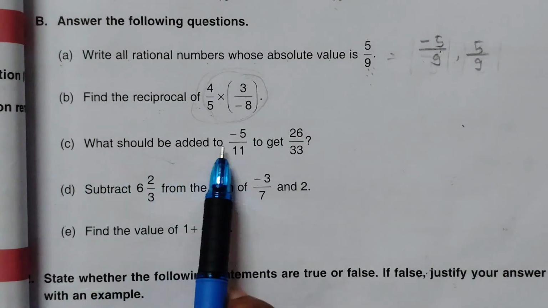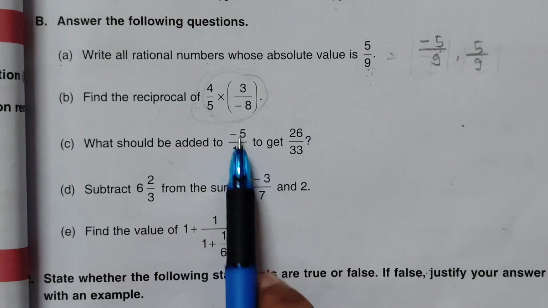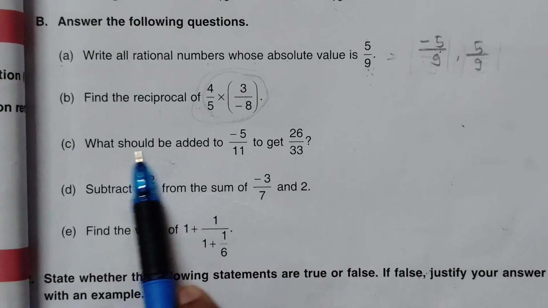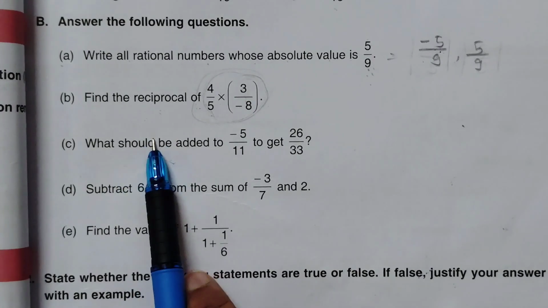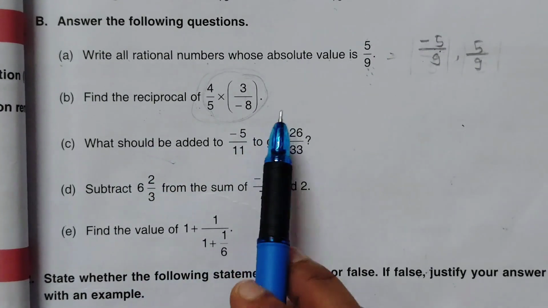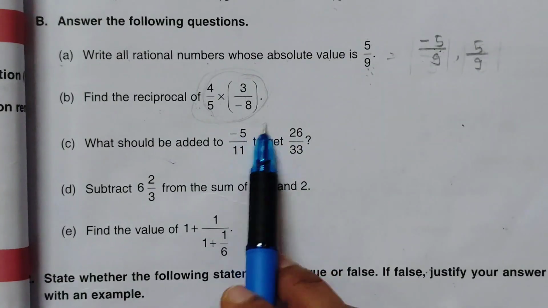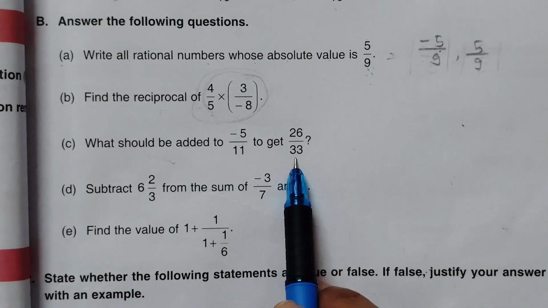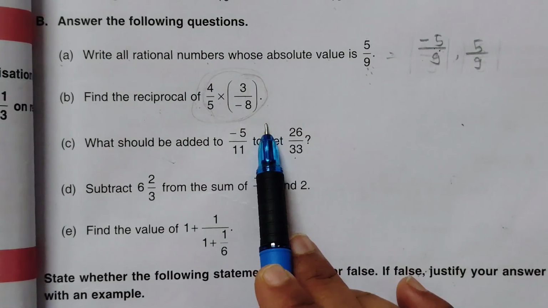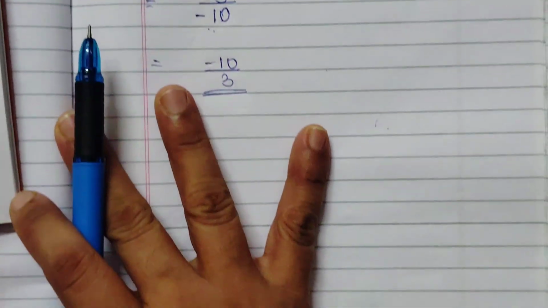What should be added to minus 5 upon 11 to get 26 upon 33? What should be added means what number, a number added to this. This is one number and one more number, we will take it as x. They both will be added, so we get 26 upon 33. So we have to find that x. Okay. So how will we start now?